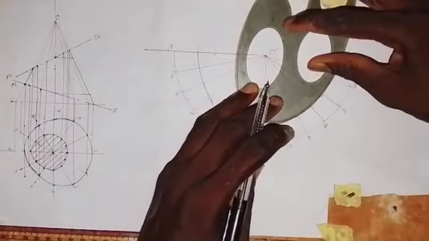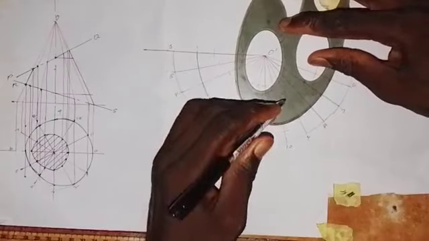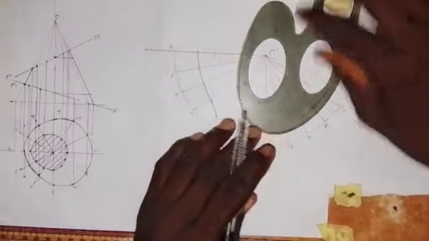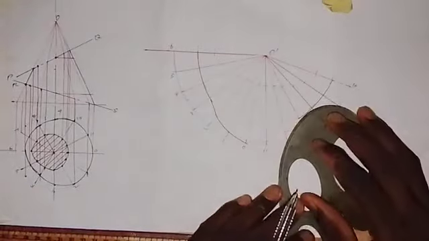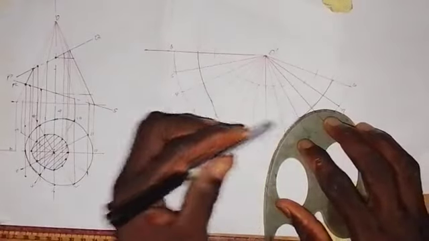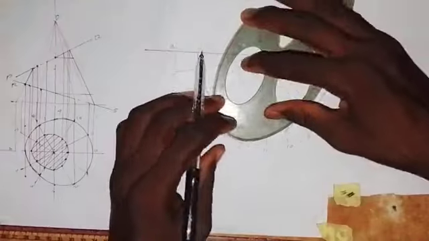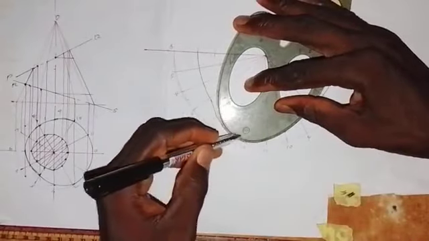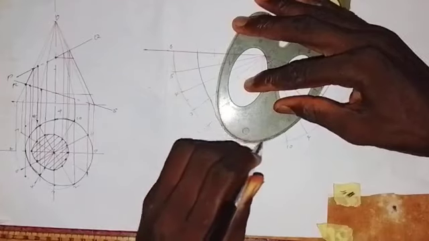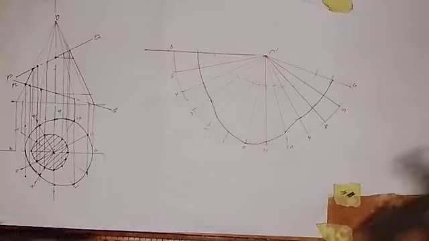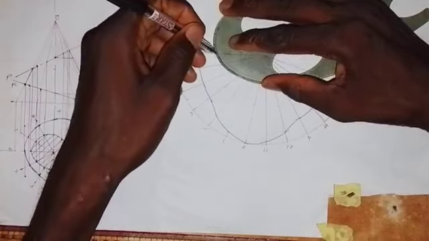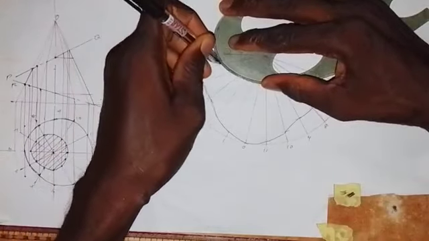I will start like this by connecting these points together. All right, then on down here, I'm going to connect these points together like this. Then I will come here and connect. We connect these points together like this. All right, so we have it down there. So up here, we are going to connect these points together. So we have this.